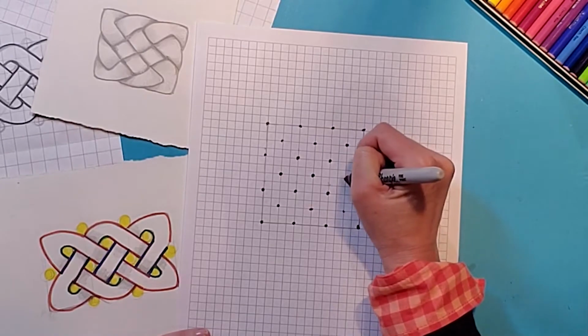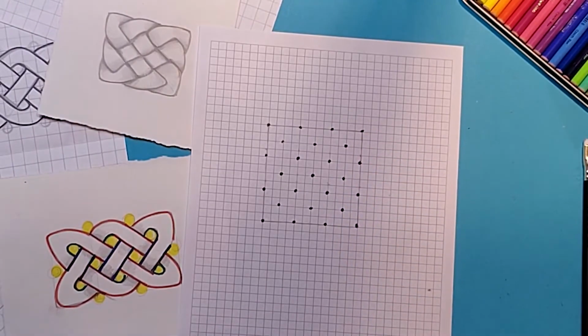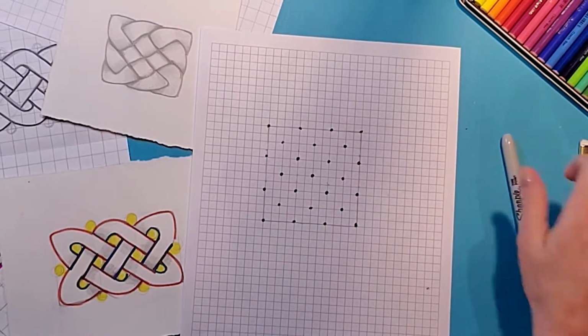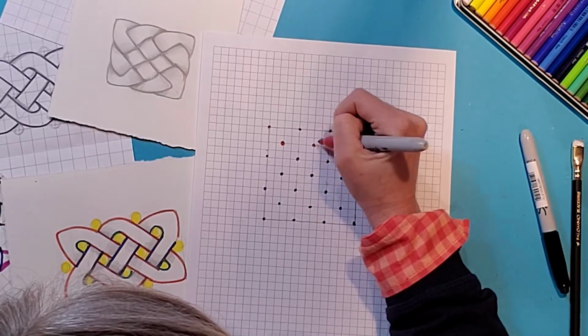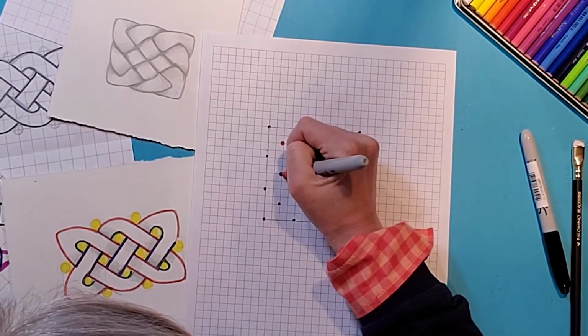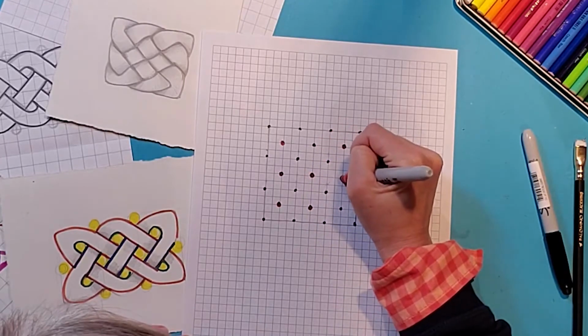And that will give you actually 9 dots. So 9 of those dots. So those are my dots, and I'm just going to highlight these middle dots with a little red so you can see them. So those are important to have.